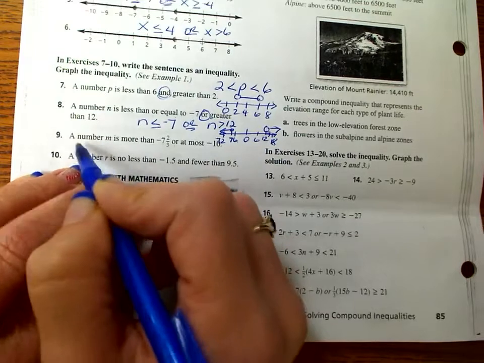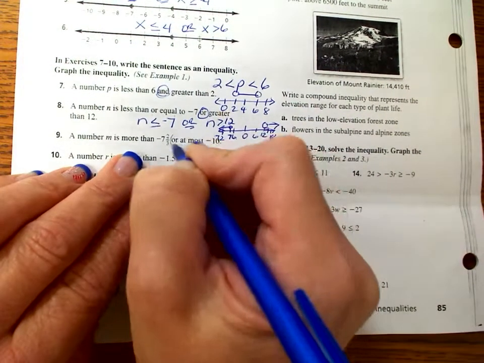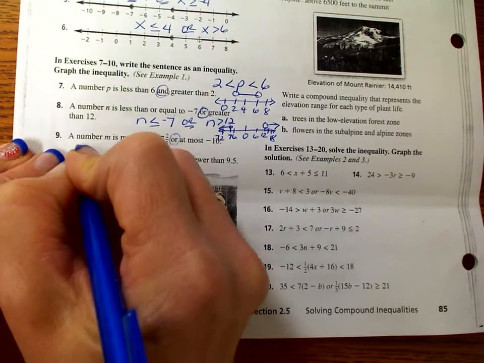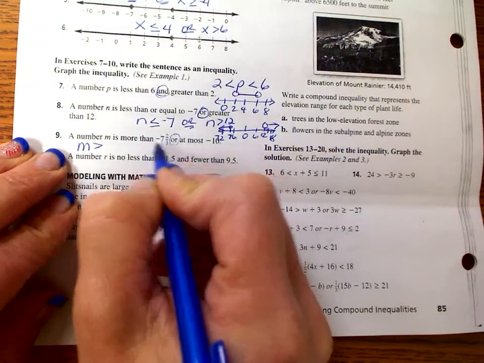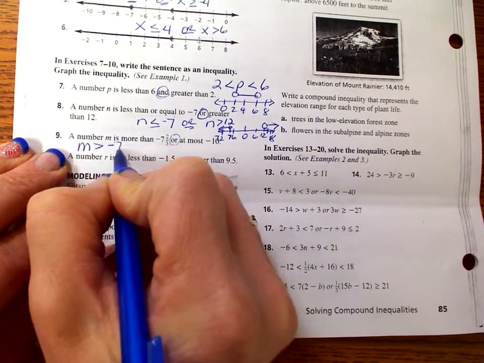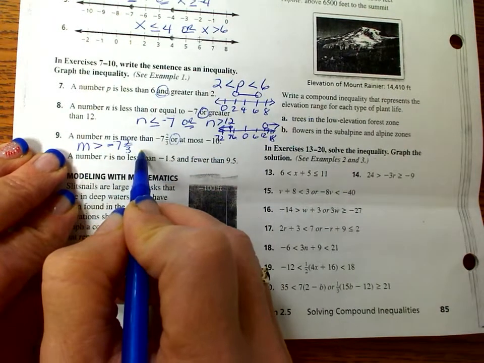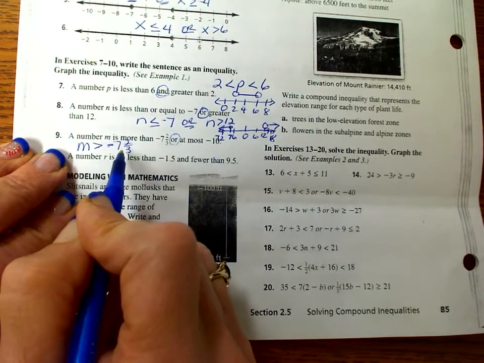What I like to do is let's look at this first statement here. Now, "or at most." So this is going to be an or statement. So m is more than negative 7 2/3. So you got to be careful. It's more than, so it's not going to be equal to. You've got to be careful with the negatives and saying more than. If it's a negative 7 2/3, a negative 6, a negative 5, 0, those are all greater than this. Okay, so that's going to be important.